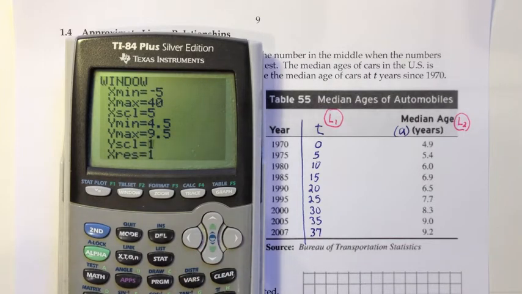And I could number in ones, I guess, but then I'm going 4.5, 5.5, 6.5. I'm going to number in 0.5s instead. And then that way I'm going 4.5, 5, 5.5, 6. I like that a little better. I get the whole numbers that way.